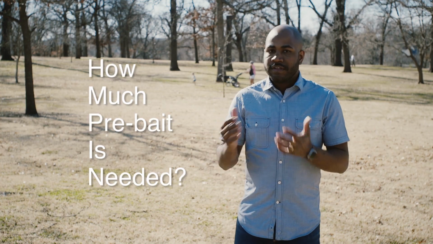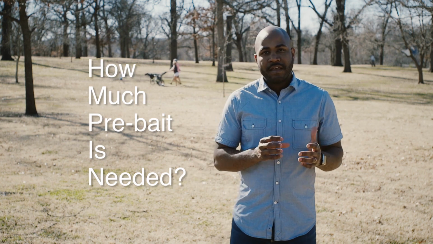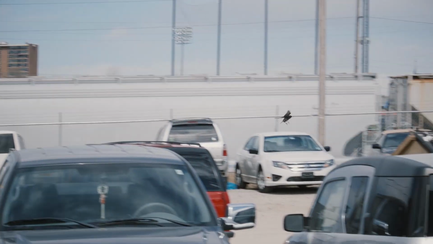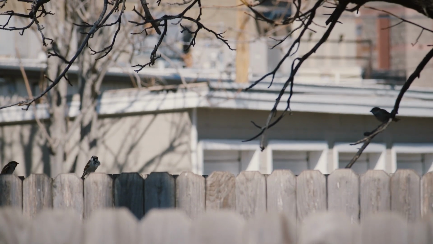Once you determine how many birds there are, that's going to help you determine how much pre-bait you need. For instance, 100 sparrows are going to eat about 1.5 pounds of grain per day. So if you're able to assess the site and determine, hey, I have 100 sparrows here, I know that I'm going to need 1.5 pounds of pre-bait per day that I'm actually baiting.